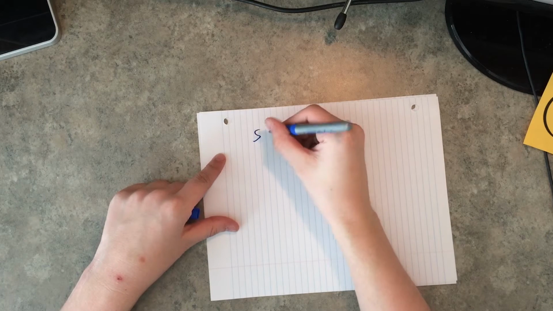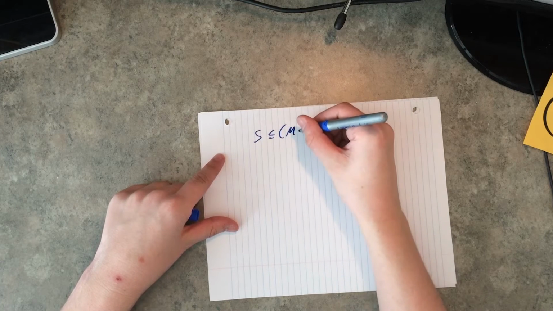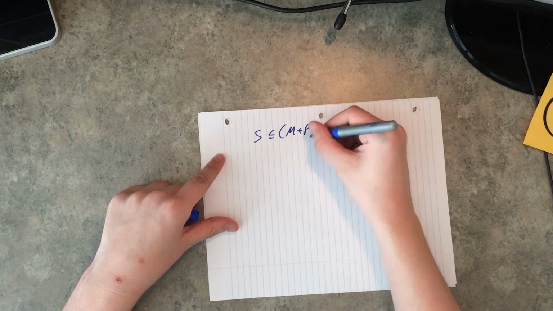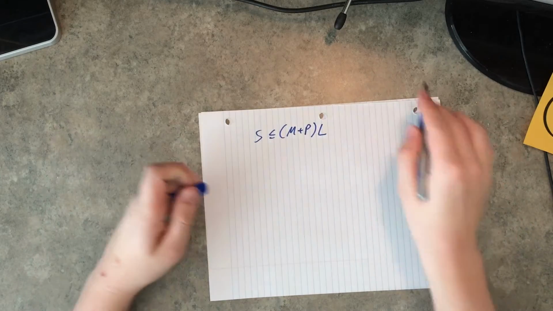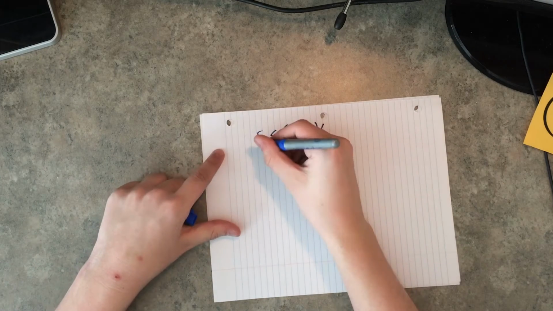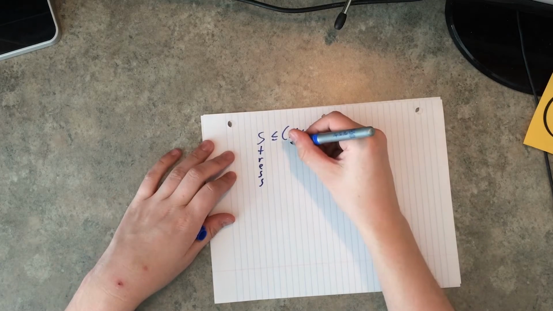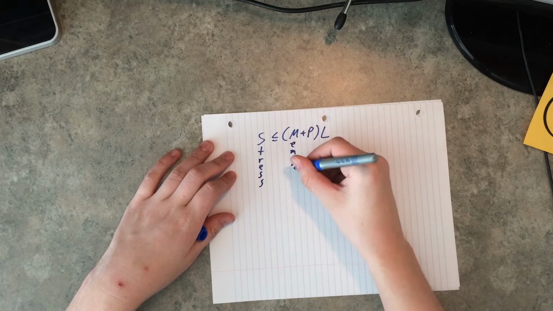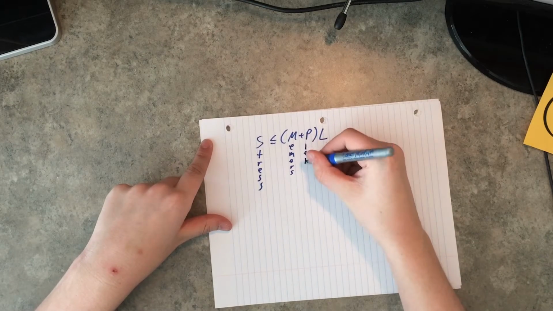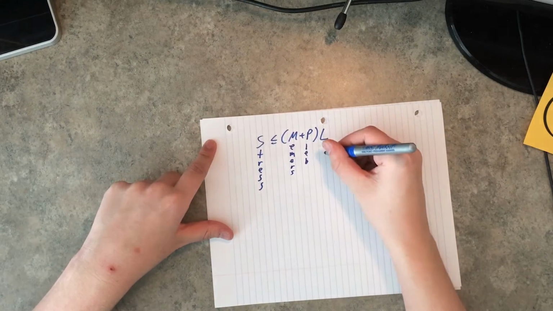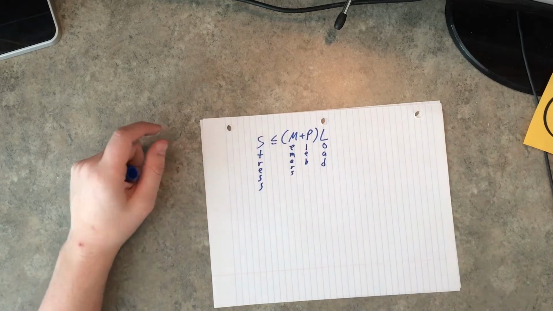So first we have S is less than M plus P multiplied by L. And now what these variables represent is stress is less than or equal to memers plus, is it addition, plus pleb multiplied by load.